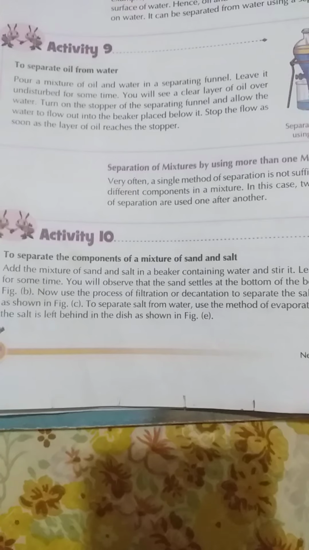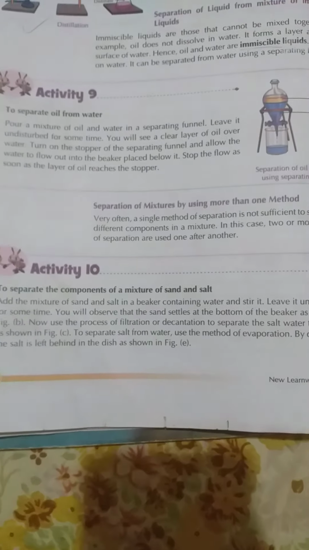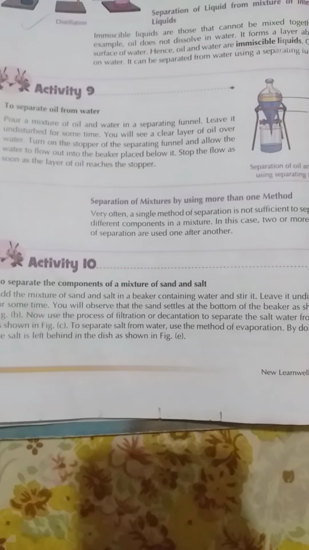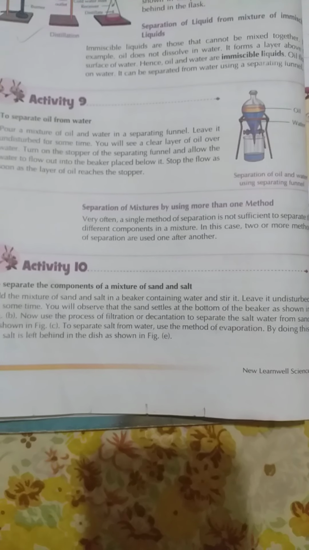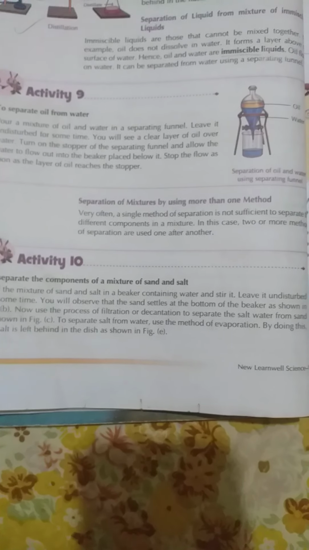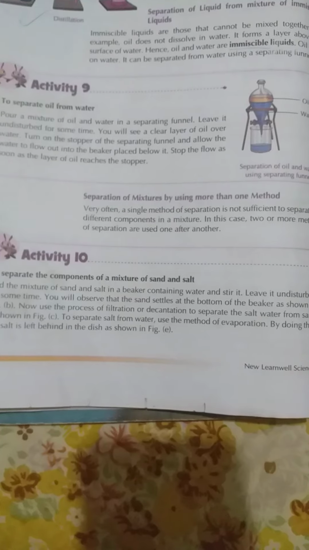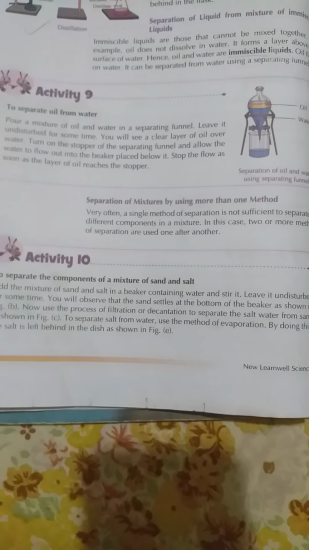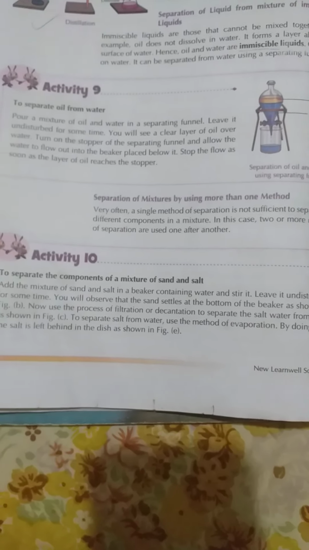Add the mixture of sand and salt in a beaker containing water. Stir it well. Leave it undisturbed. You will observe that the sand settles at the bottom of the beaker, and by the process of filtration or decantation, salt water from sand is separated. Now, to separate salt from water, use the second method of evaporation. By doing this, salt is left behind in the dish, which is shown in the next figure over here.